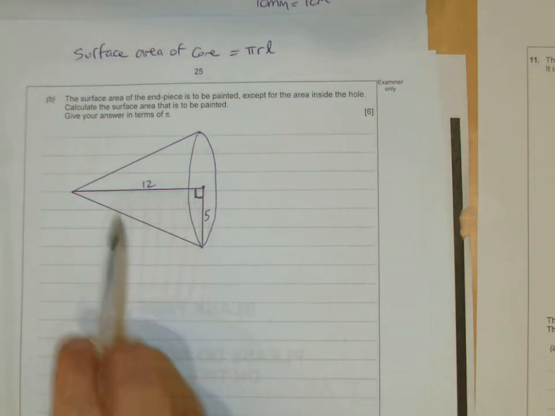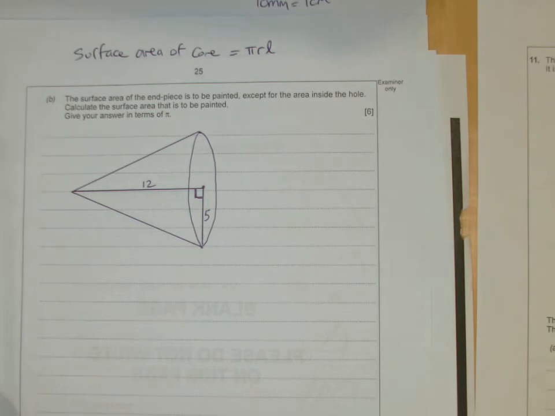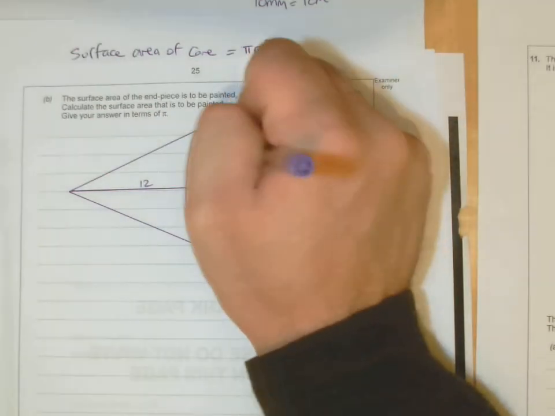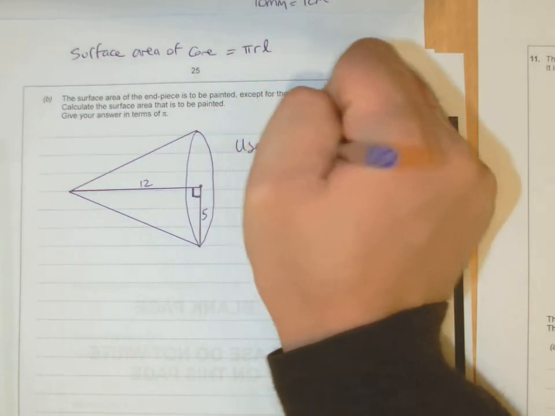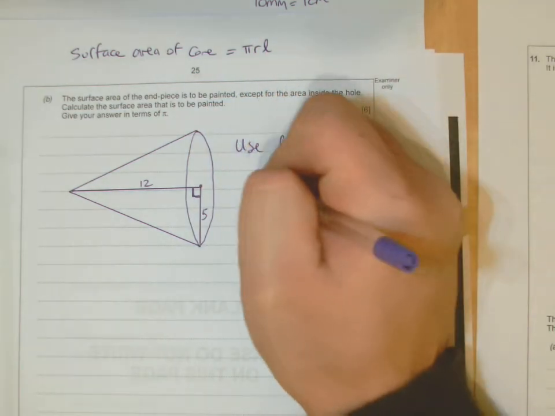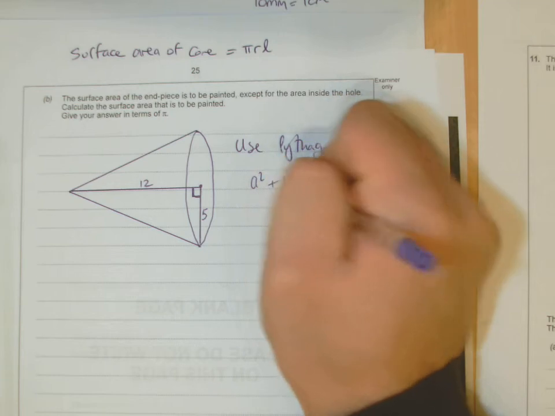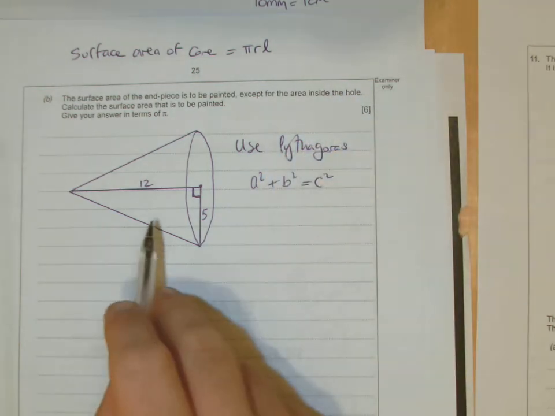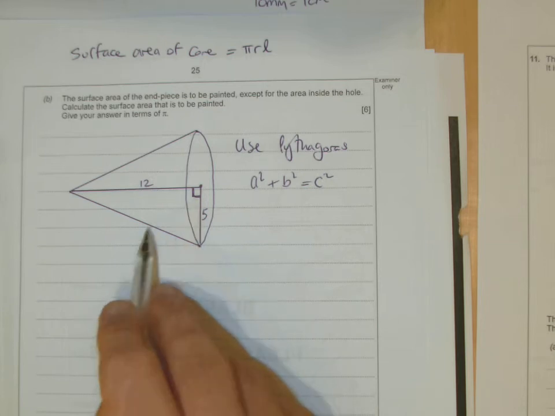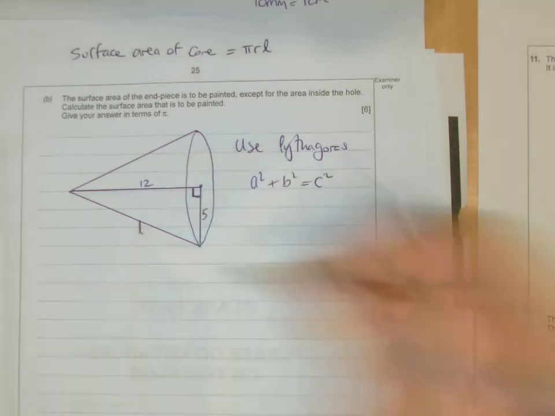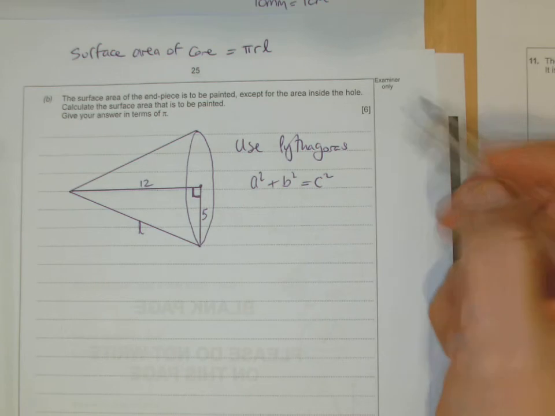I've got myself a right-angled triangle, and I know two sides, so I can use Pythagoras. Of course, Pythagoras says a squared plus b squared equals c squared. Now in this case, this side is my c, isn't it? This is my longest side, opposite the right angle, and I'm going to call it L, because that's what it's called in the formula.